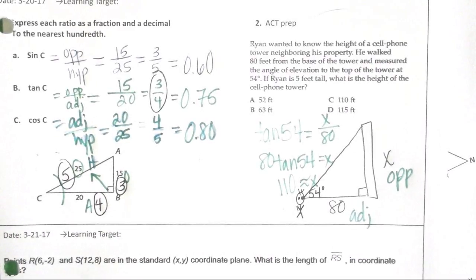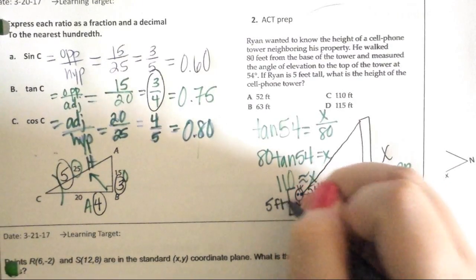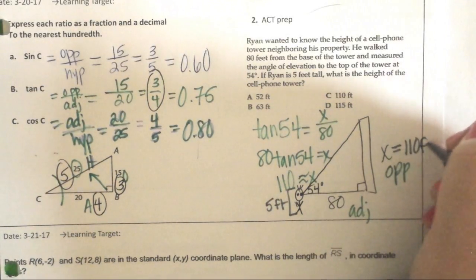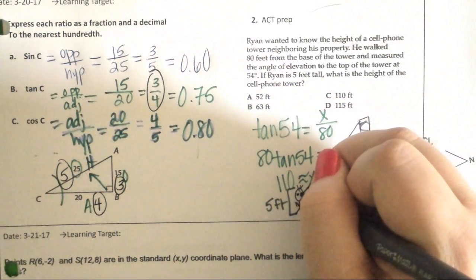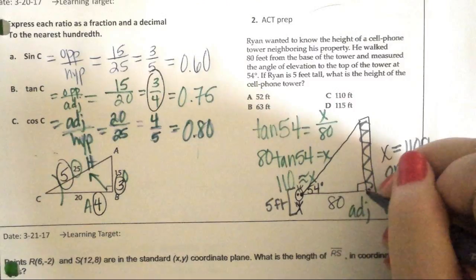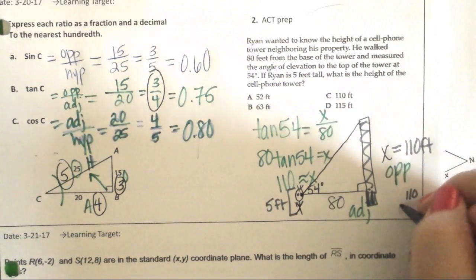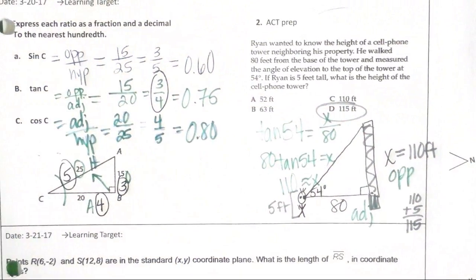Why is this question harder than the questions on your worksheet and harder than the questions will be on your test? Because it gives you the height of Ryan. So Ryan is 5 feet tall. So we're talking about from where Ryan stands. Yes, this pole is 110 feet tall from his eye level. But he's 5 feet tall. So really the entire length of the pole is 110 plus 5, which is 115. So the answer is actually D.